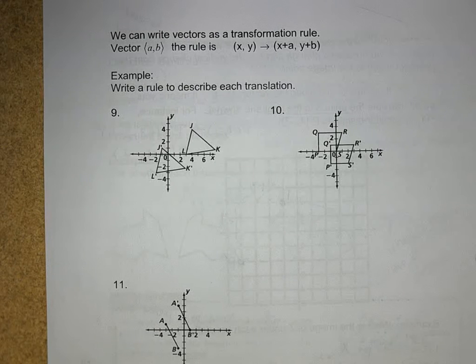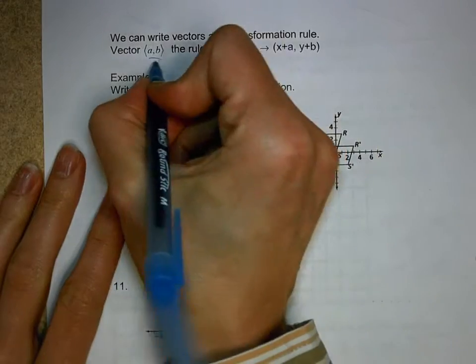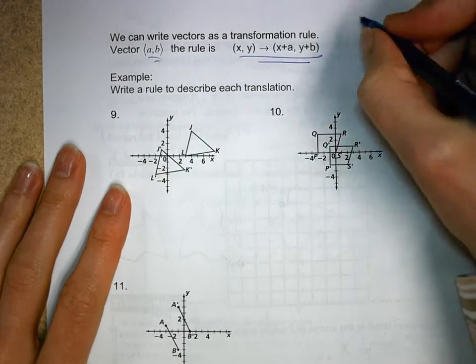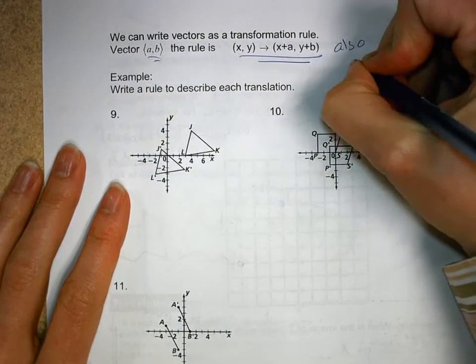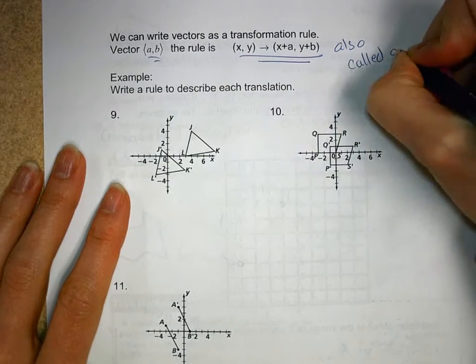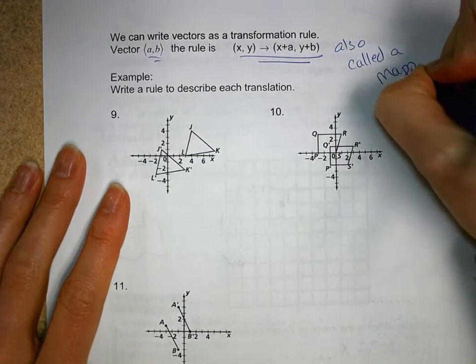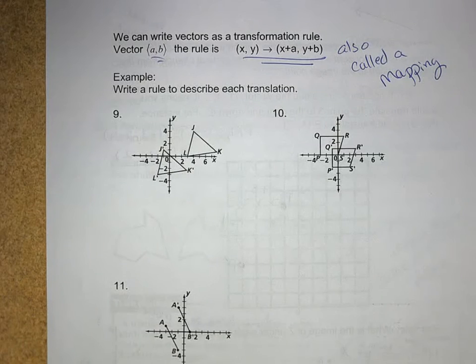All right, another way that we can work with this is we can use vectors to give us what's called a transformation rule, also called a mapping. It tells you how to use that vector, and it helps us do it so we don't have to sit there and count as much. We can actually do this for every point but one. So how in the world do I do this?